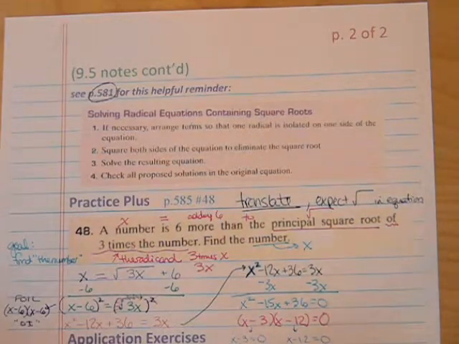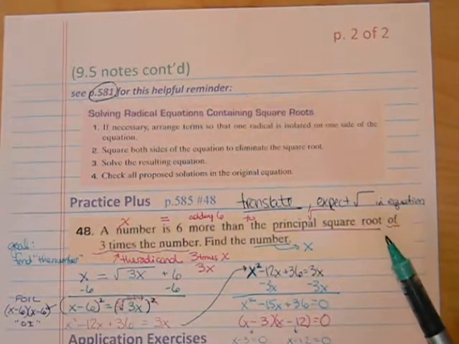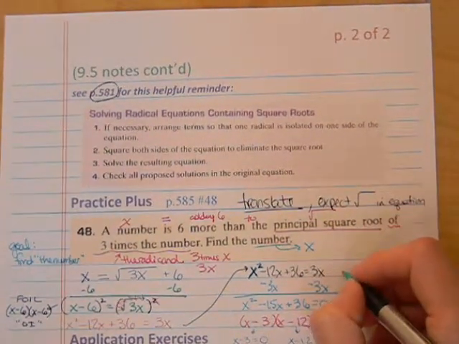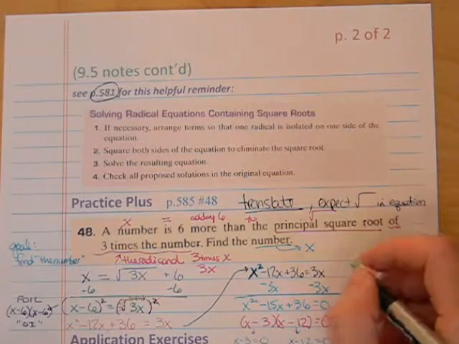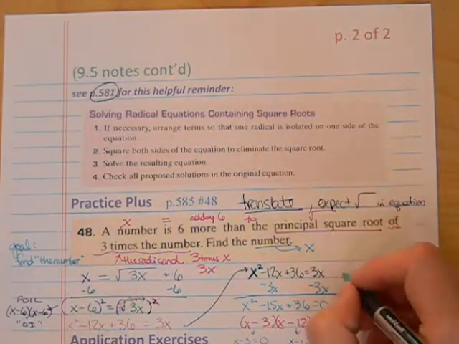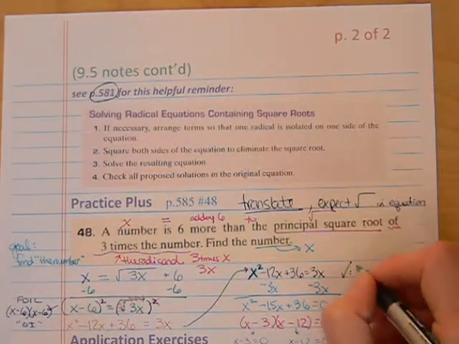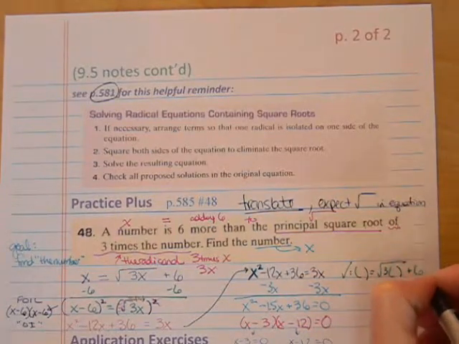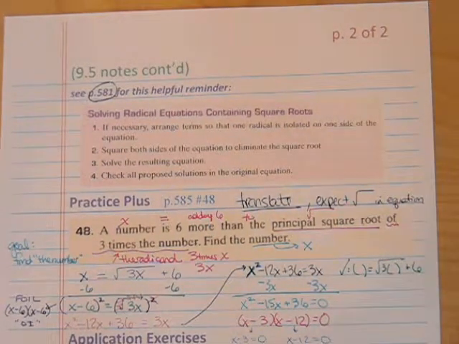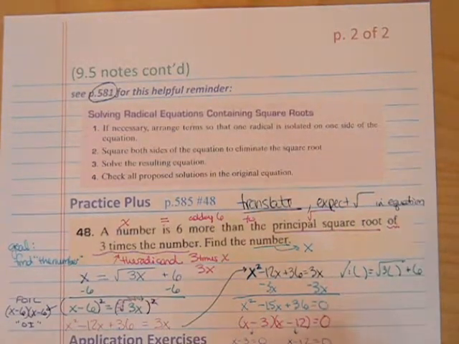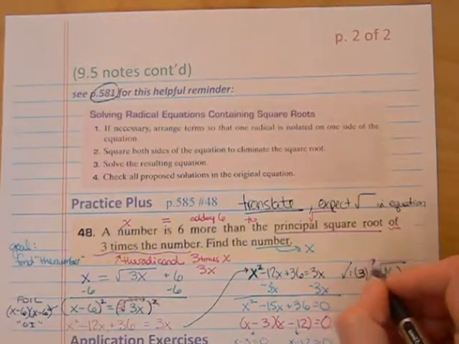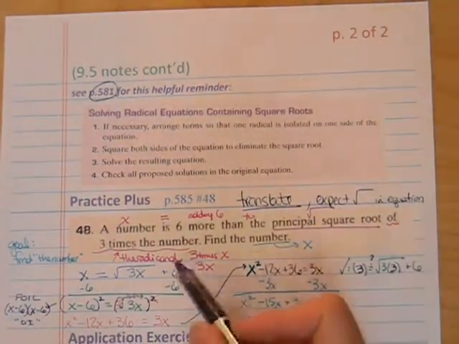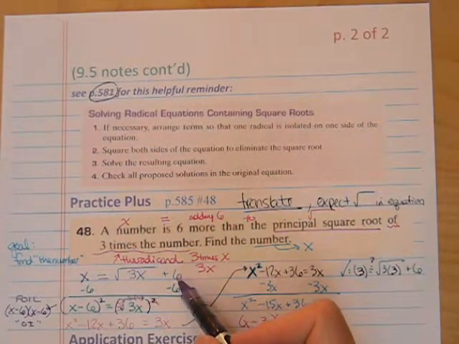But because we started with a radical, well, it's always a good idea to check your answer, but we should definitely check both of these because we might end up with an extraneous solution. So let's check these. In the original, it was x equals square root of 3x plus 6. So we're going to try x equals 3 in that situation. I'm going to put a 3 wherever I saw x in the original. Now we're trusting that our translation was okay.